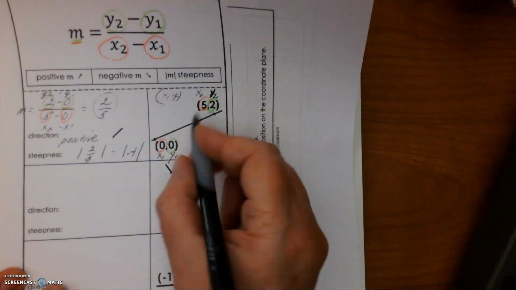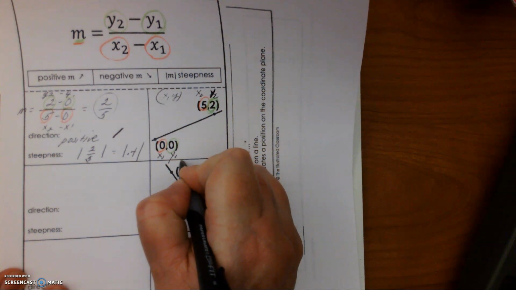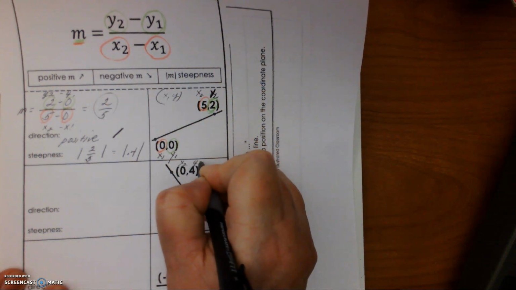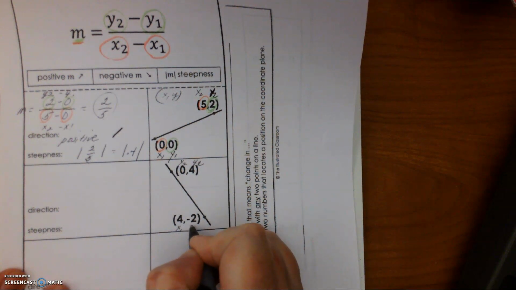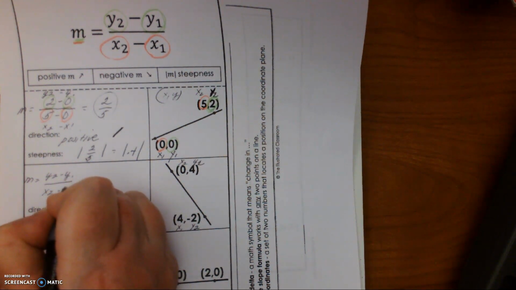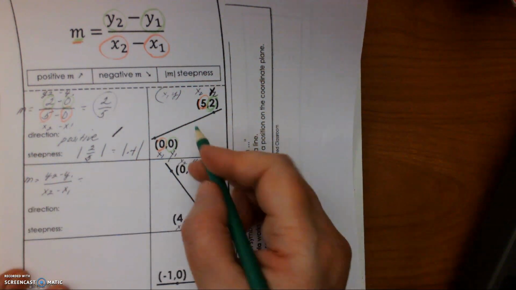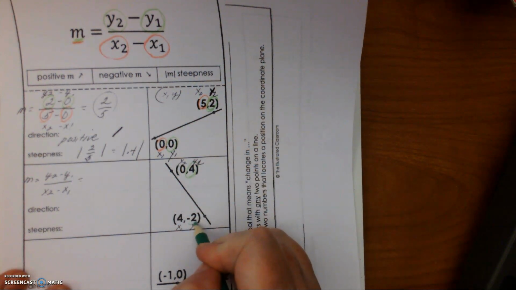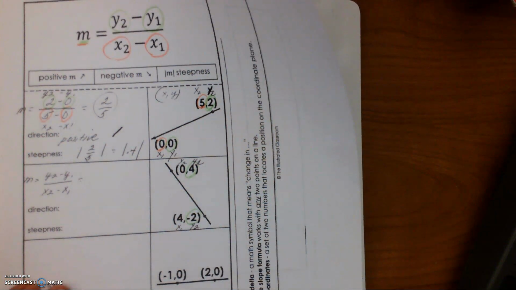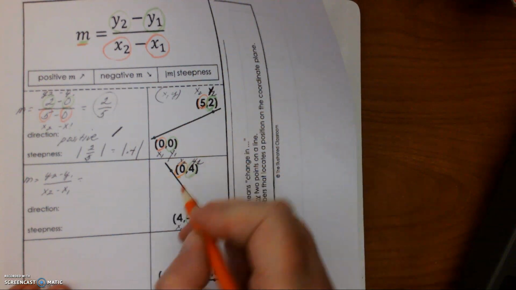Okay? So the next one we're going to do has x2, y2, x1, y1. The formula is y2 minus y1 over x2 minus x1. And again, the green, we're going to make 4 and negative 2. And the x values are 0 and 4.